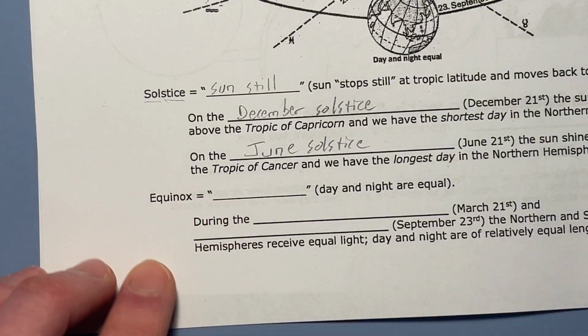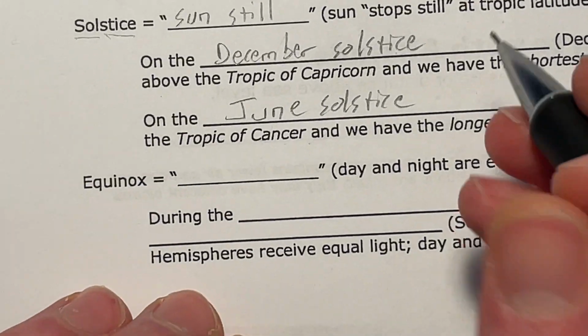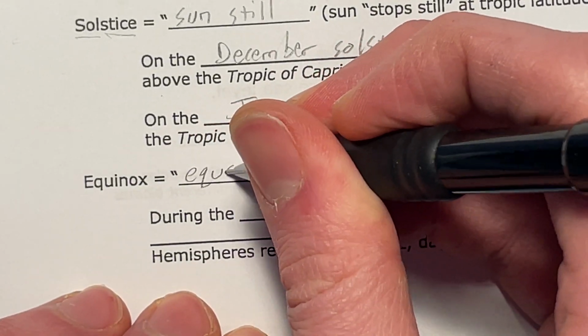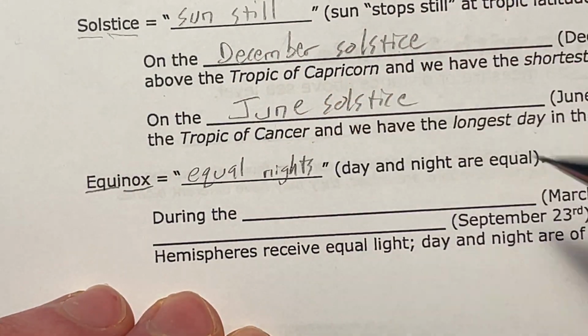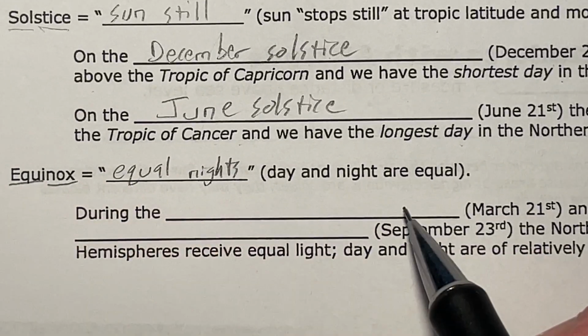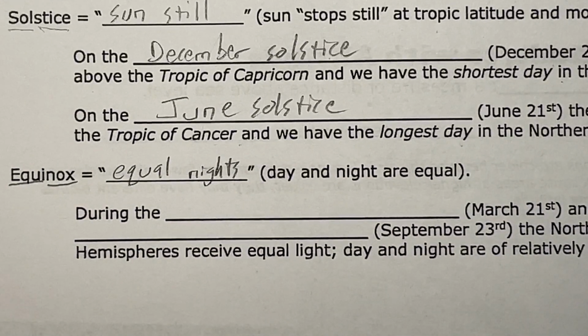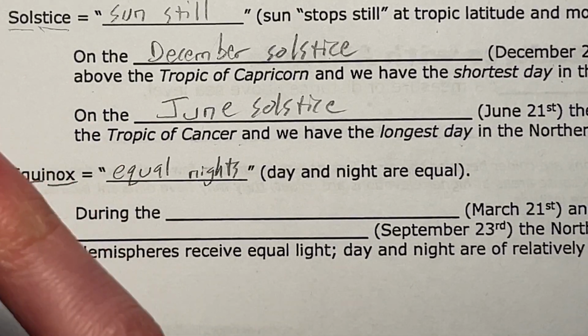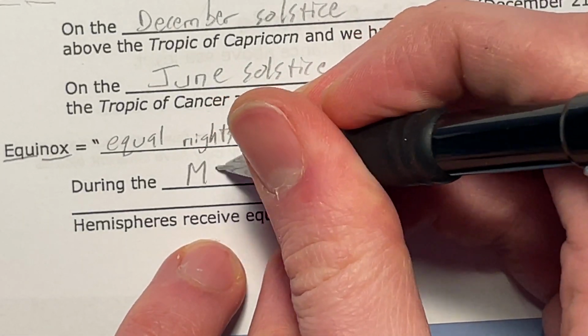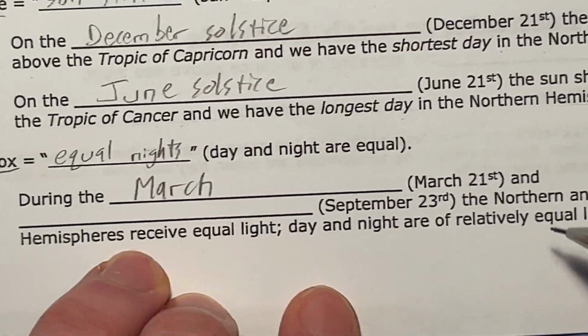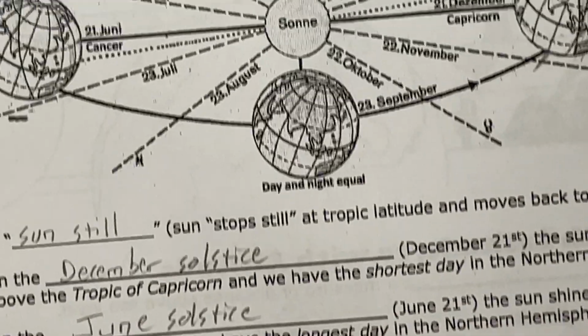All right, now the equinox is basically, you can see the word equal in there for equa, and then nox is just another word for night. So equal nights. So on this day, the day and the night are equal. You may have noticed in the winter, you have a really long night and a really short day, but by the time we get around to Easter, the day and the night are about the same amount of hours, okay? So during the March equinox, March 21st, and when's the other equinox, okay?